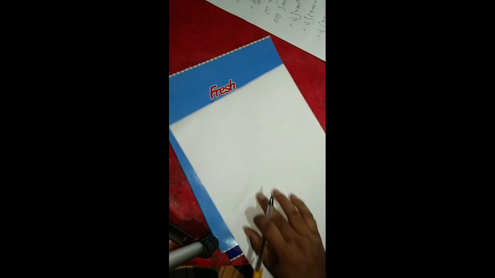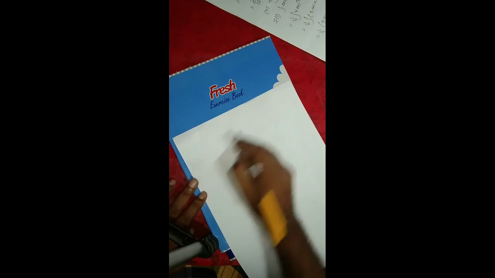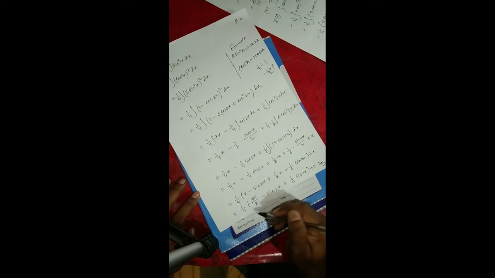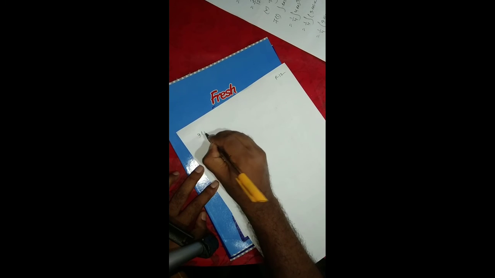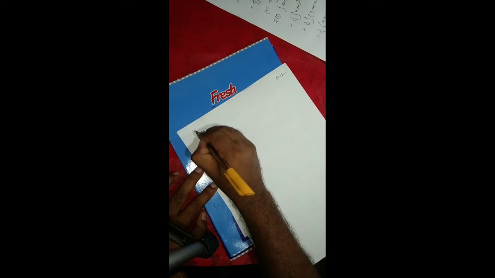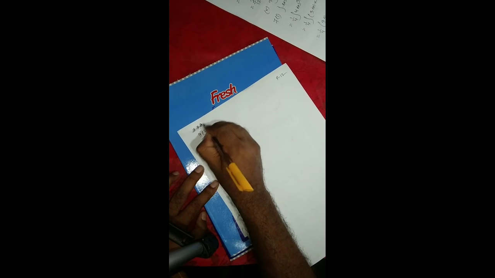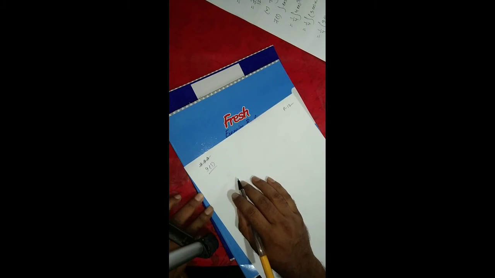Page 12. You just arrange it, and 1 by 4 is common. Now question number 9, 1 number, which is the most important. This is the most important maths.